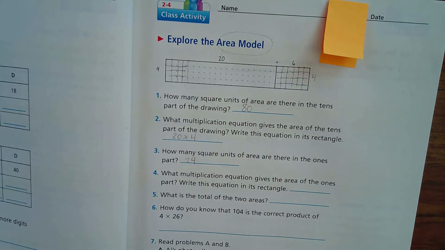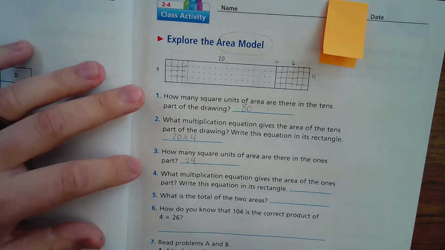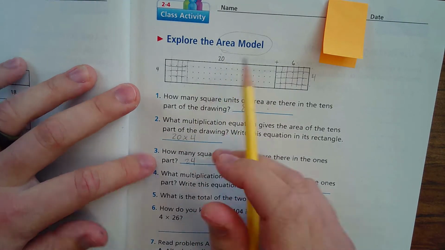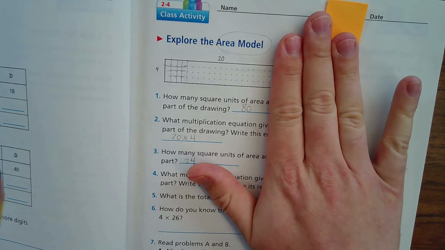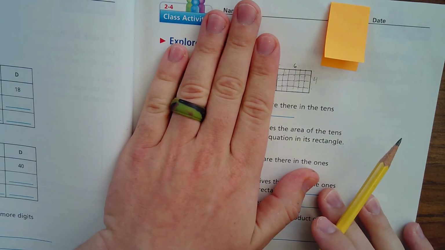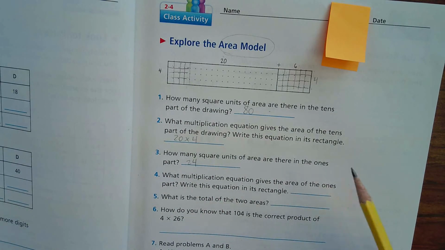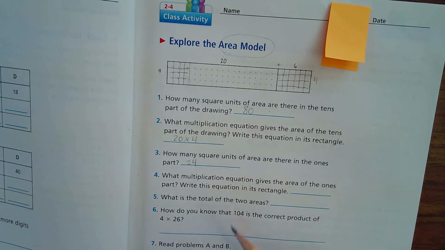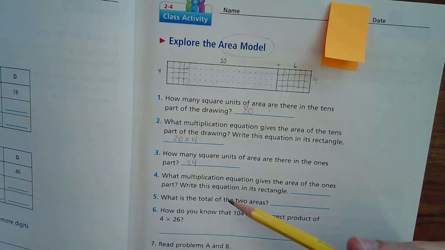24. So now we know this. We know that there are 80 units in this part of the drawing, and there are 24 units in this part of the drawing. Well, what do we do next? What do we do with all that? Well, let's keep looking and see what the next question is. I think it's getting us there.